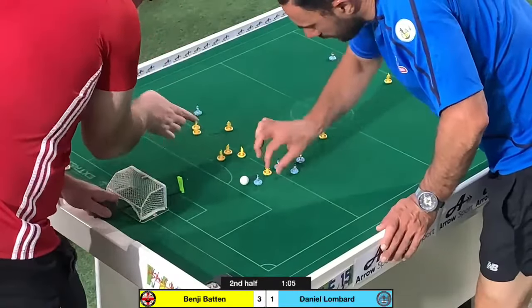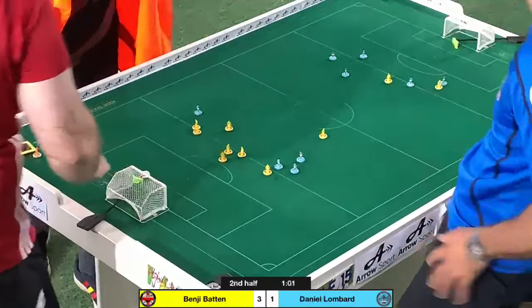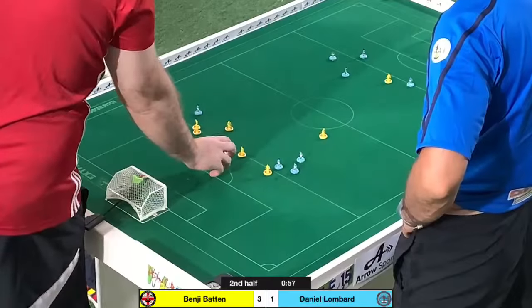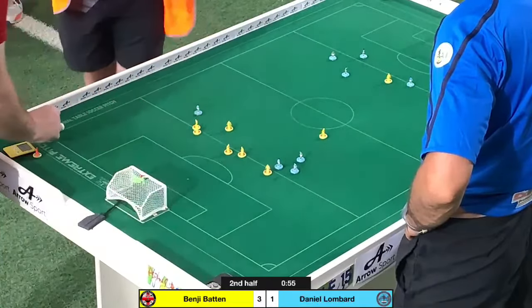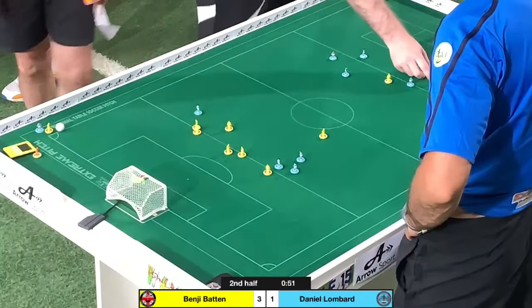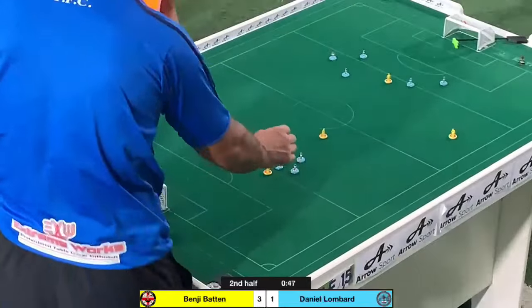There's a shot. Oh my goodness, here we go. Daniele's going to get there. He's going to take his time now. Oh my. Well worked. And that has come off the crossbar. That's how close that was. Throw in to Benji Batten inside the last minute.